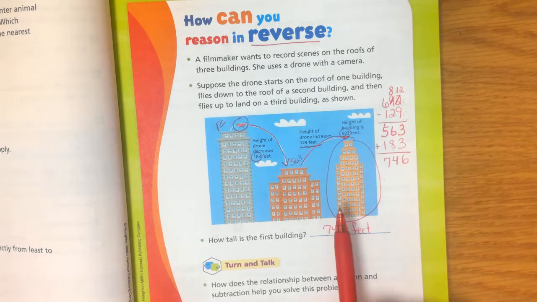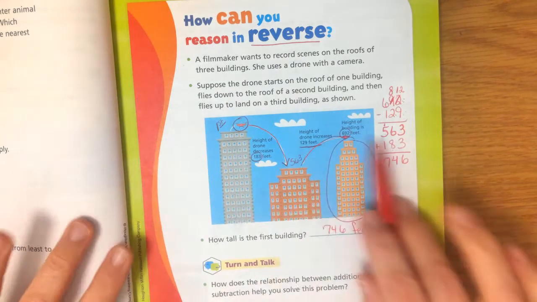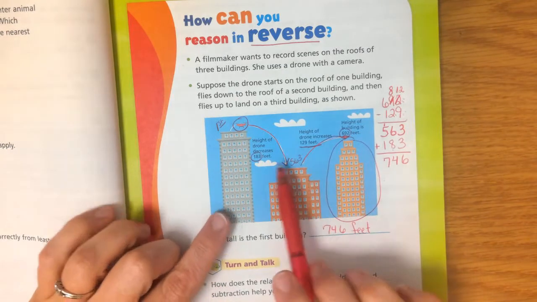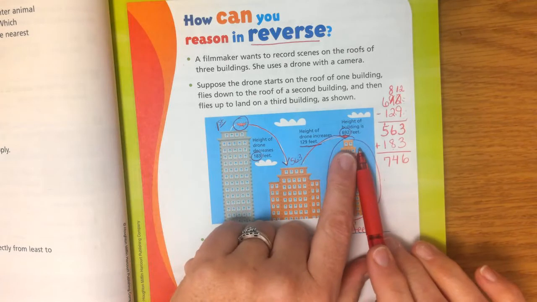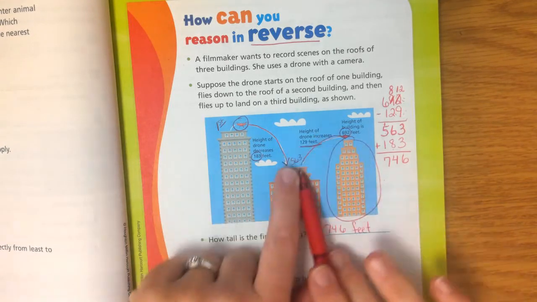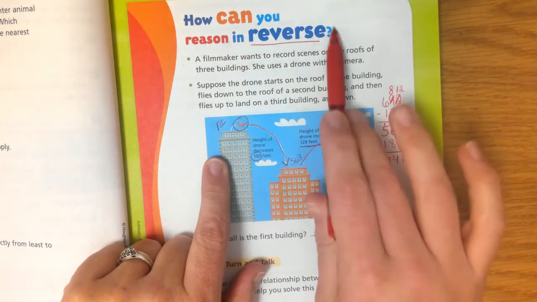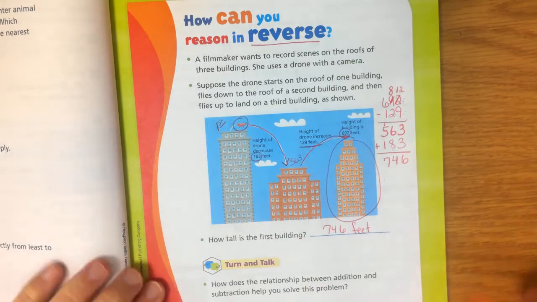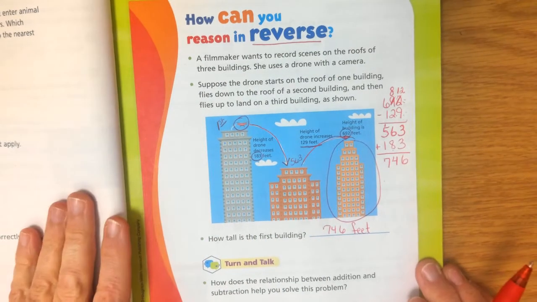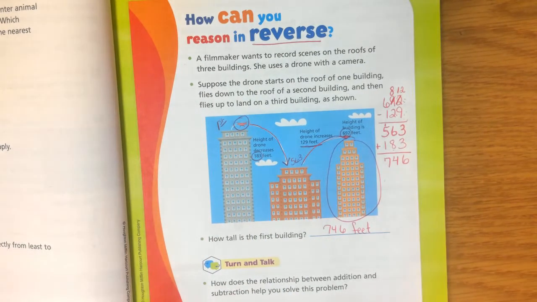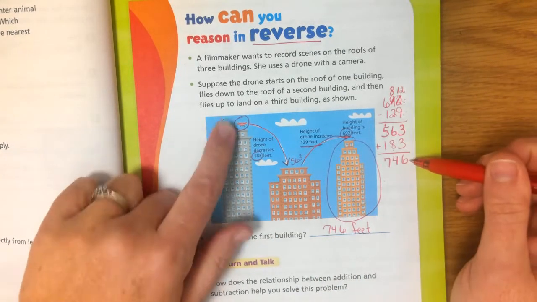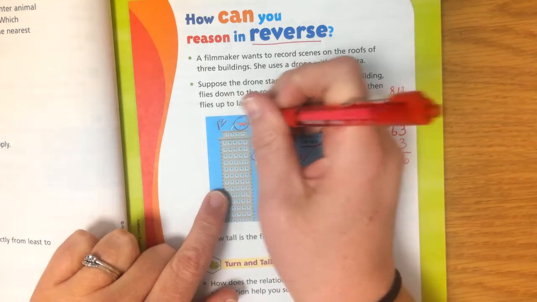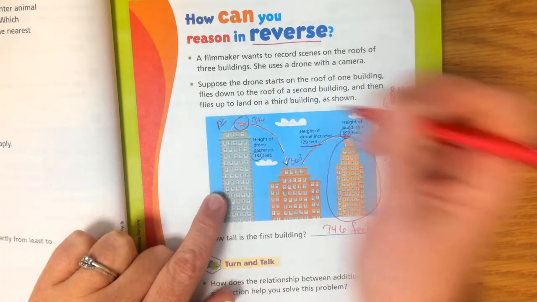So I had to look at my whole problem, but I couldn't start right from the beginning. I had to start from my last building and go backwards. I went in reverse to figure out how tall the very first building was. And which building is the tallest? We can see it visually, but now that I see the numbers, my first building, which was 746, is the tallest.